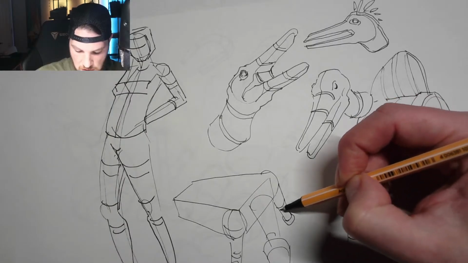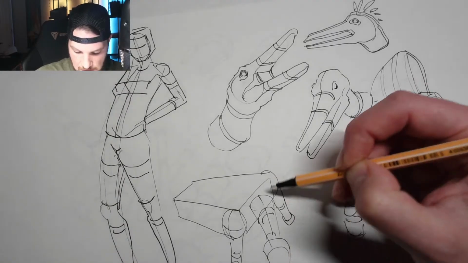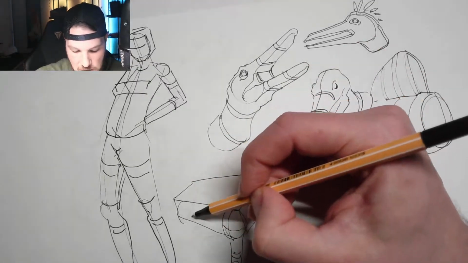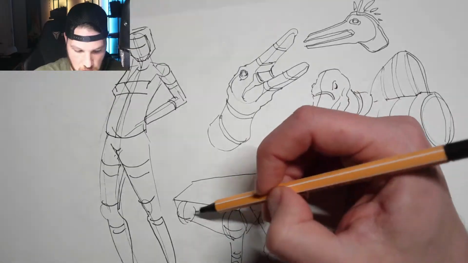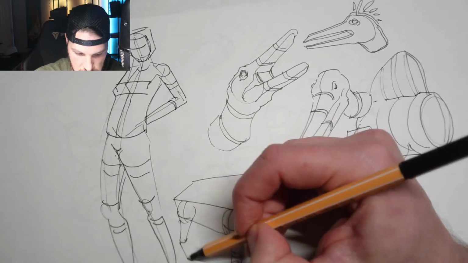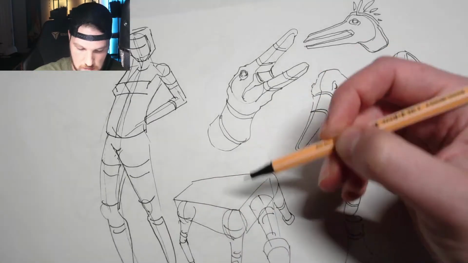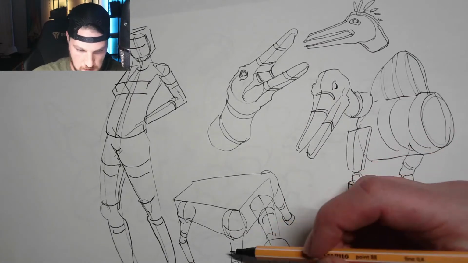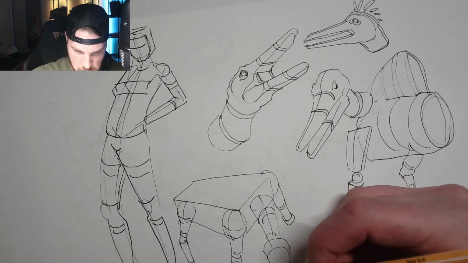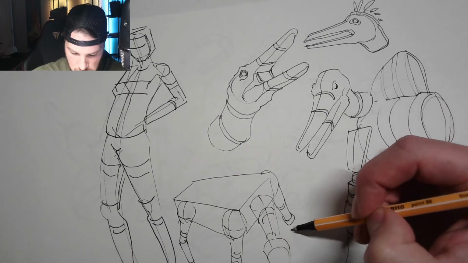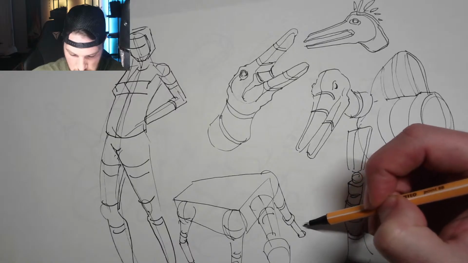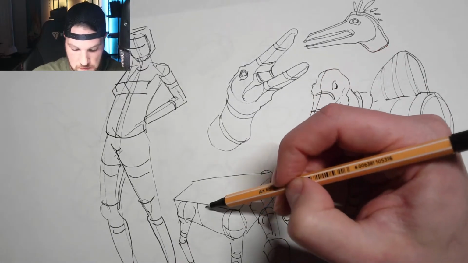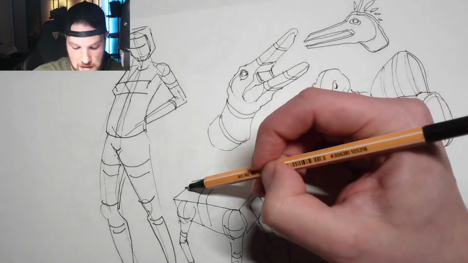Now, because I know my primitive forms, I can basically take this idea I have in my head and rotate it to any angle I want. This is, for example, something like a cow.